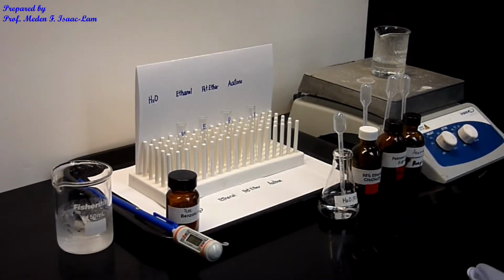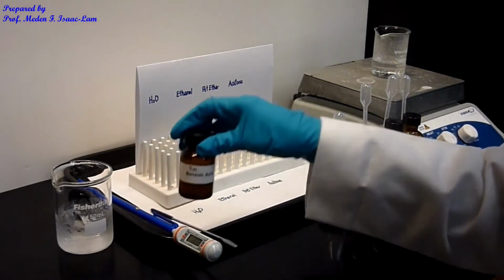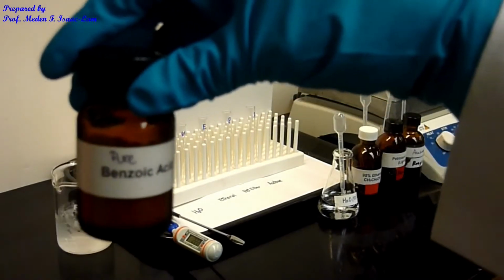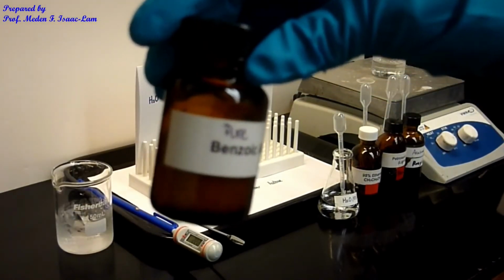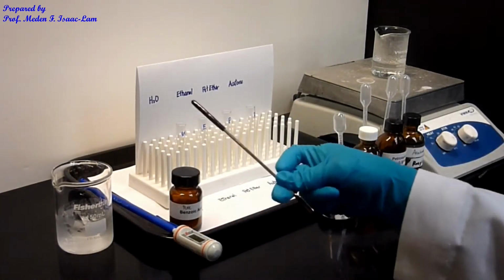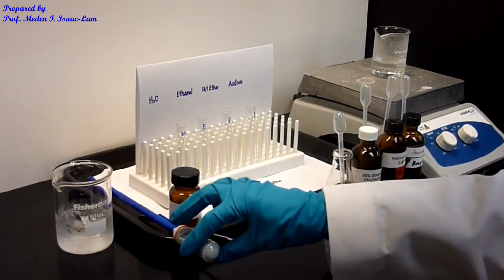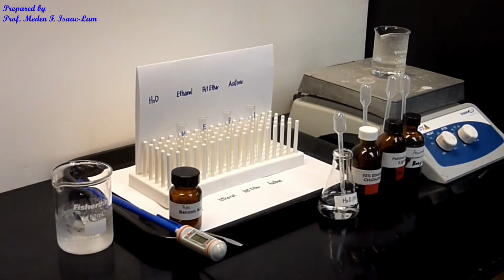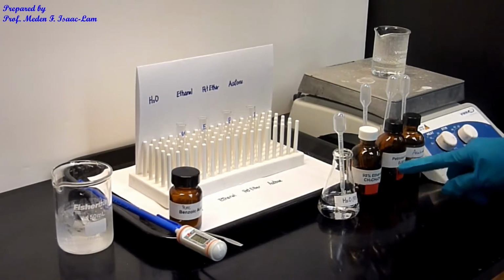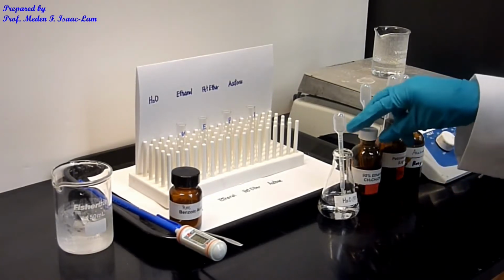I have the sample, which is pure benzoic acid, and the spatula, and a thermometer. I also have the solvents: water, 95% ethanol, petroleum ether, and acetone.